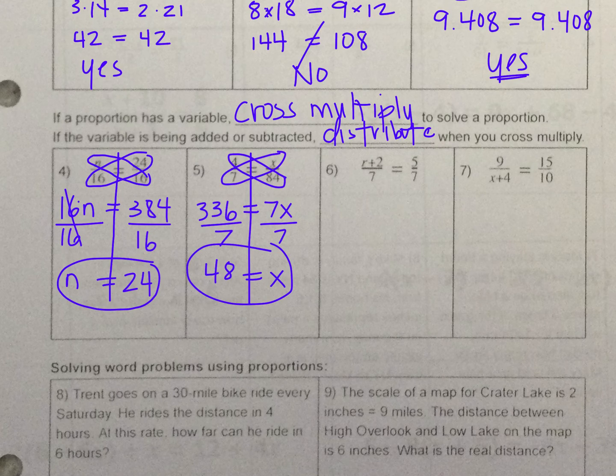All right, here is where it gets a little more different, but not too much. So I'm going to multiply 7 times 5 and get 35. That's easy. 7 times r plus 2. This is when I'm going to have to distribute. So 7 times r plus 2. So now I distribute.